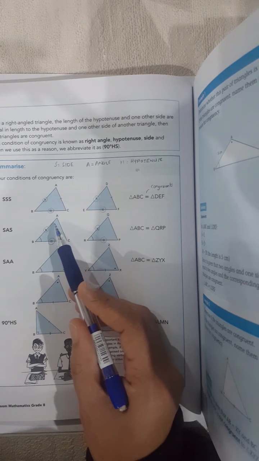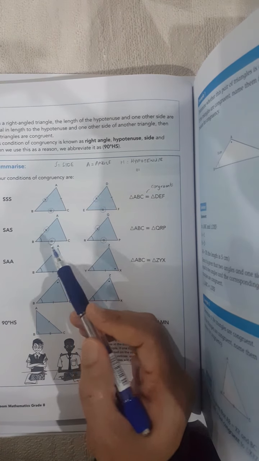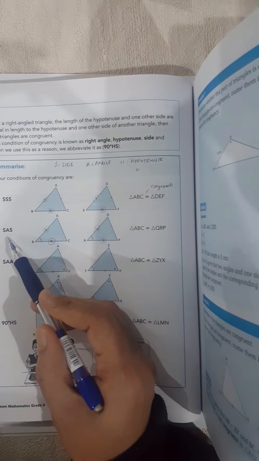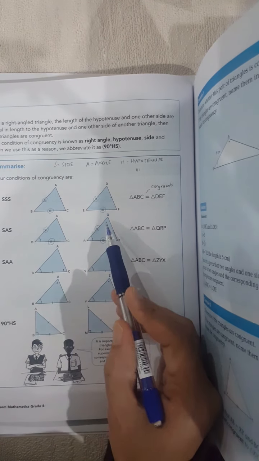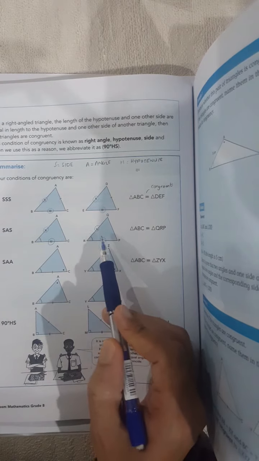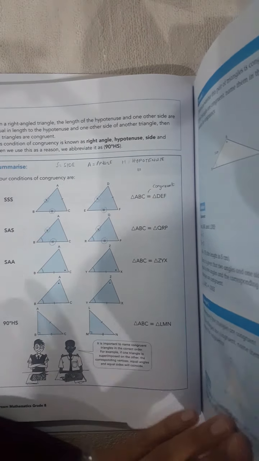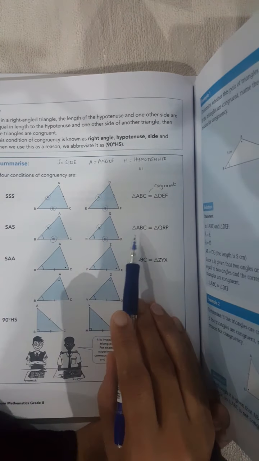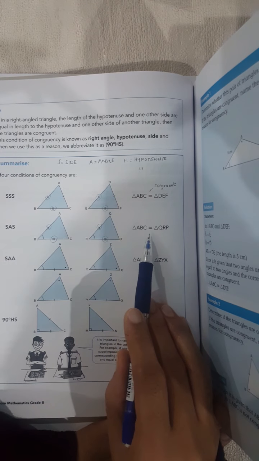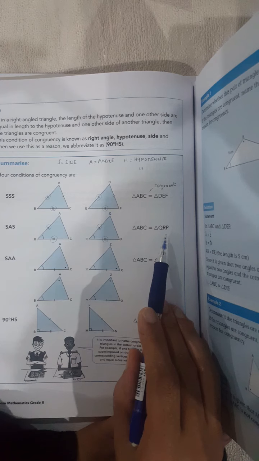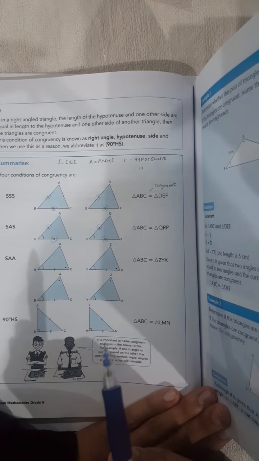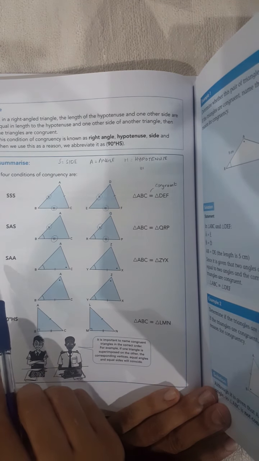Okay, so that's how it needs to be. It can't be that angle or that angle, because then you wouldn't fulfill this condition here. So we have a side, angle, side, and side, angle, side, and they both are the same in both shapes. So what can we say? That triangle ABC is congruent to triangle QRP. Okay, now we go to the third one.